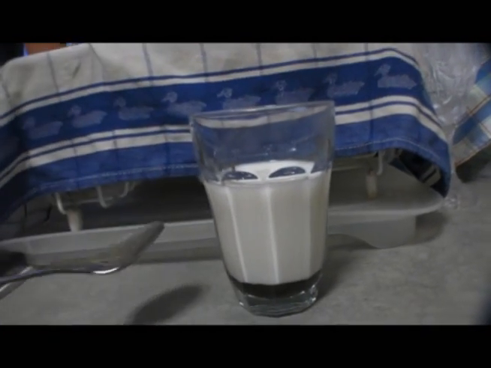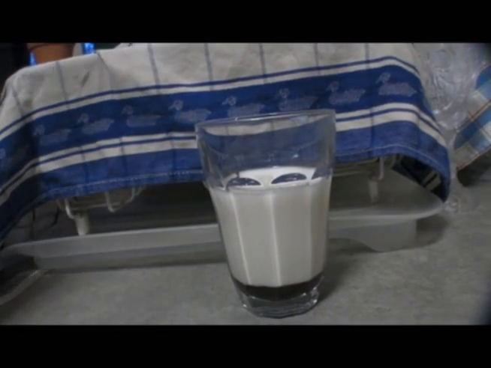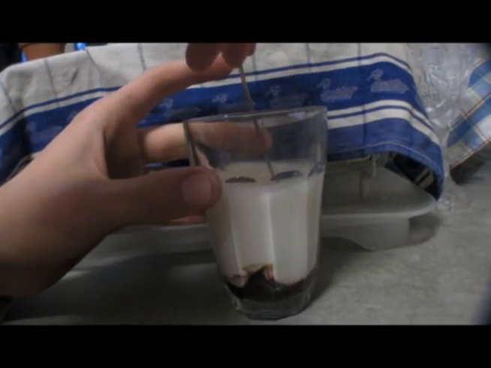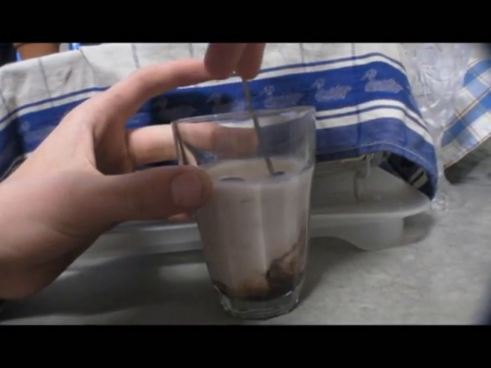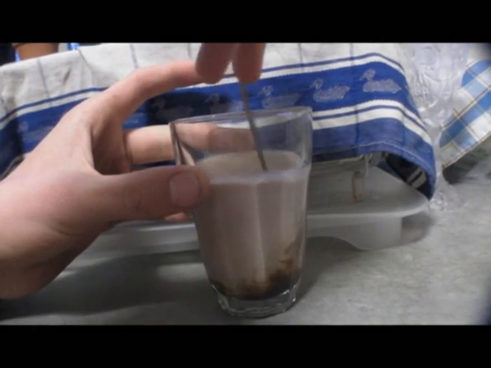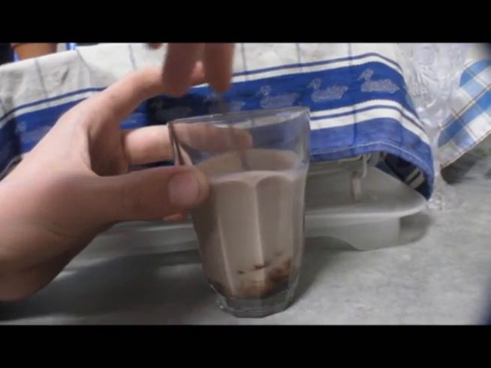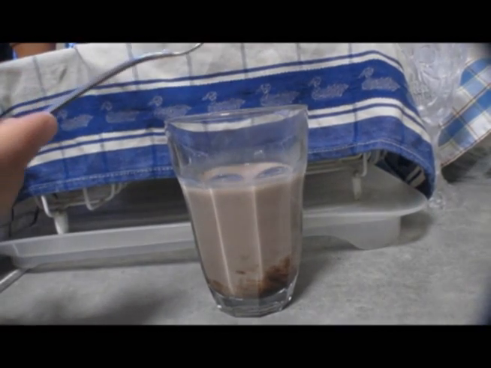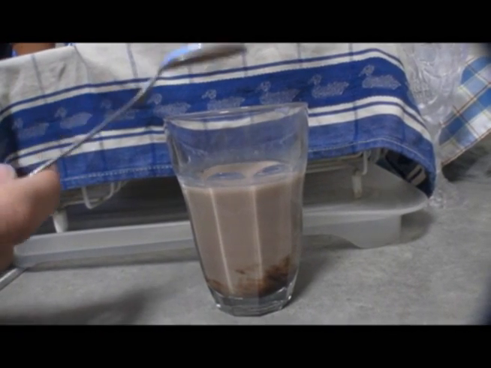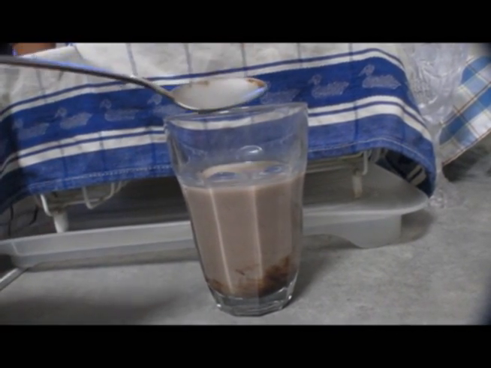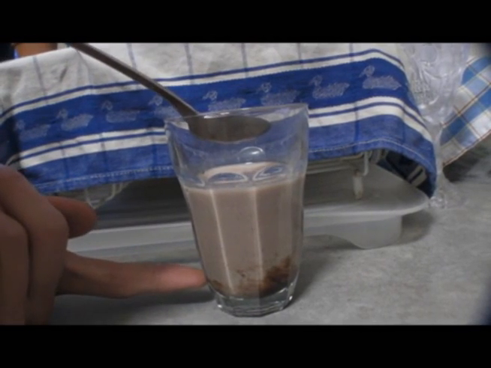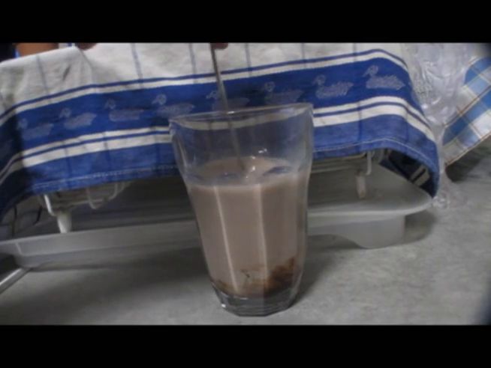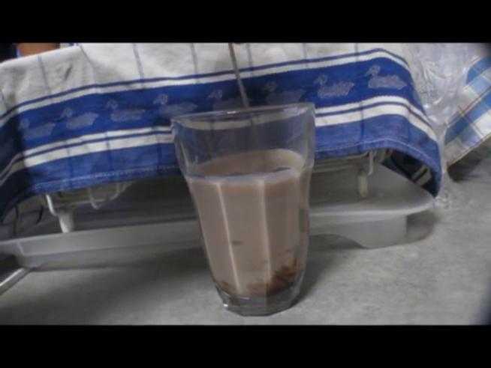And what you want to do to speed up the process is take your spoon and stir. Stirring results in a quickened dissolution of the chocolate syrup throughout the milk because it makes the chocolate syrup come into contact with more of the milk quicker. I mean, eventually your glass would turn to chocolate milk, but it would take a very long time. Stirring speeds up the process, and it's very nice.